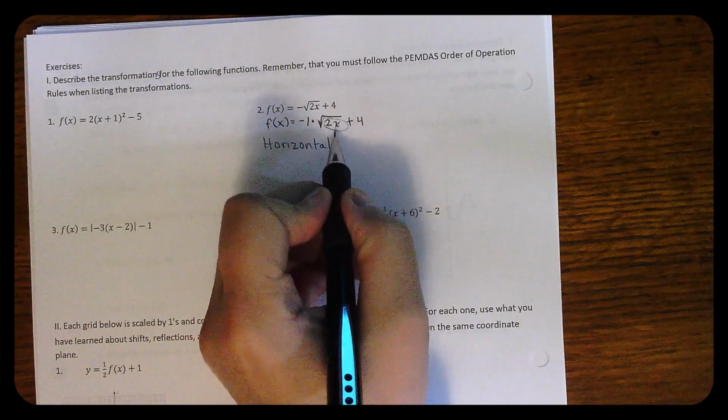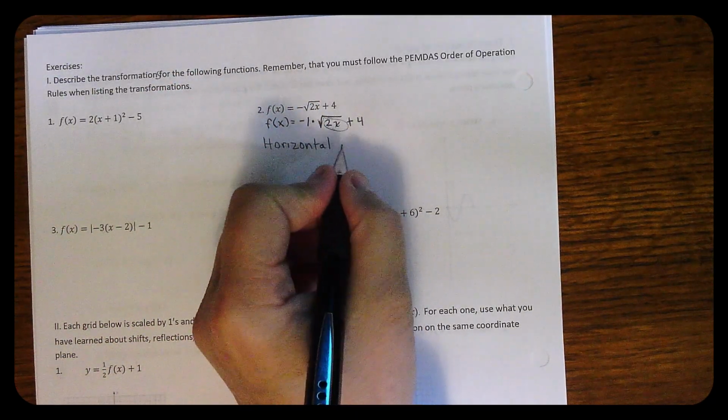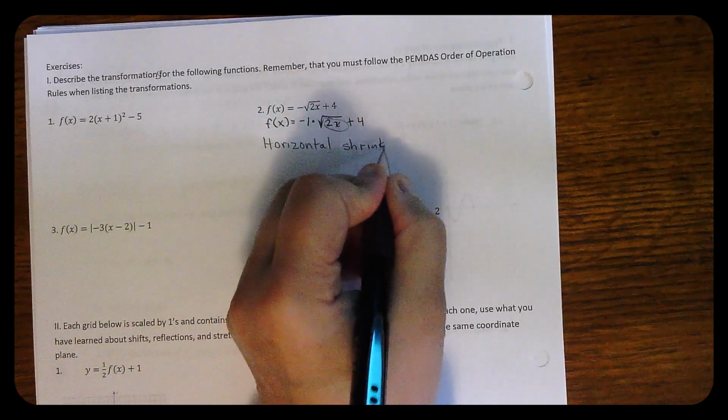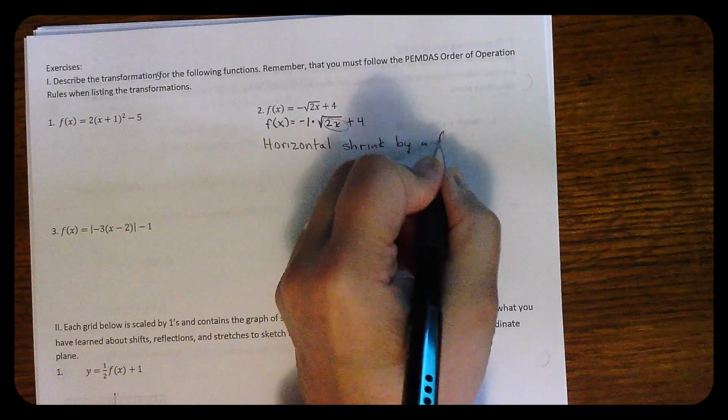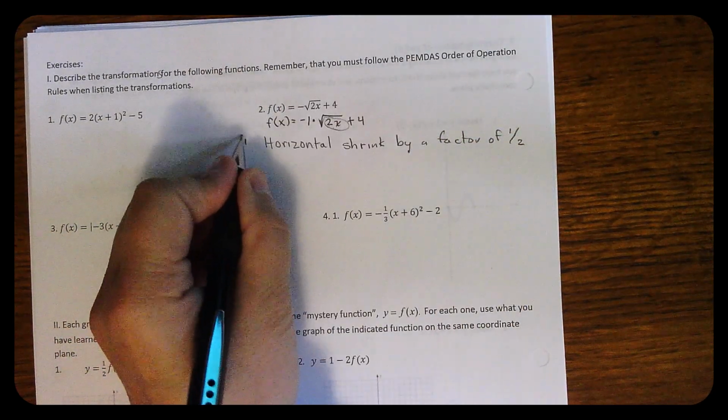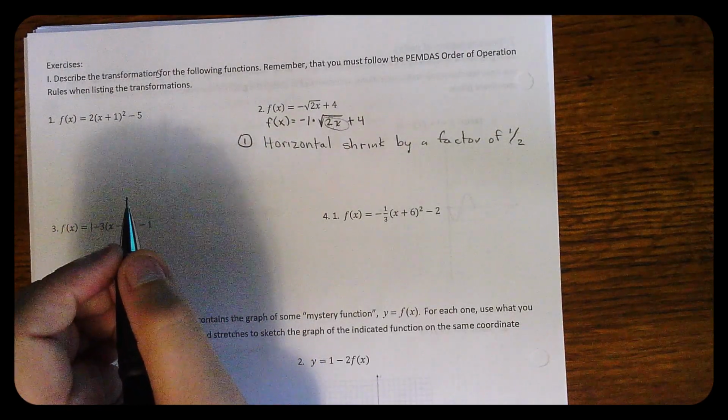All right, 2 is greater than 1, so it's not a stretch. X's don't play nice. It's a shrink by a factor of 1/2. That's how you write it. So that would be the first statement. The order matters.